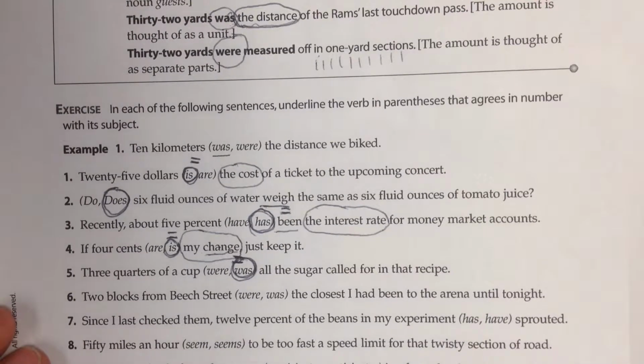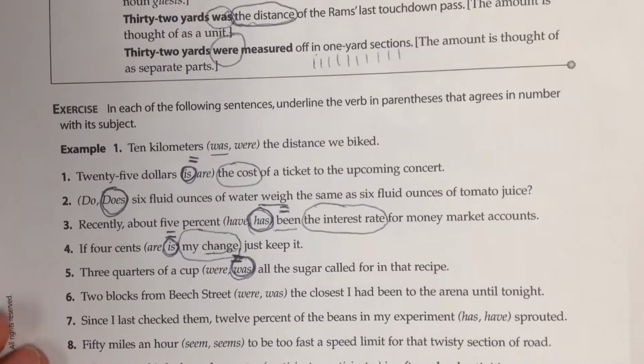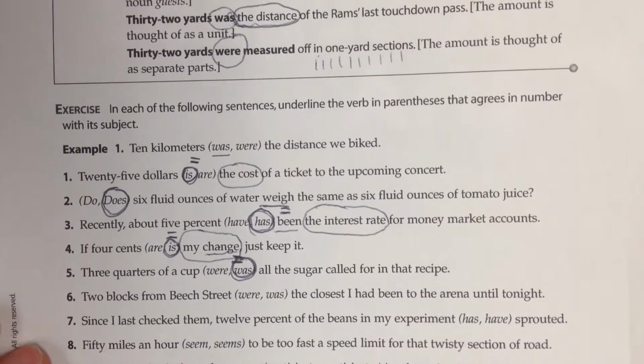So what I'd like you to do is go through the rest here, 6 through 10, and see what you can do, and then I'll read off the answers when you're done.